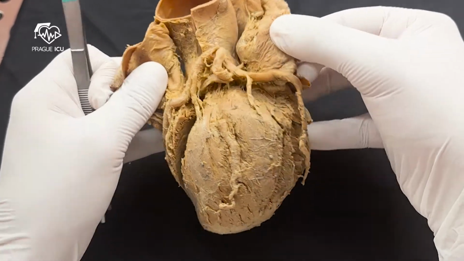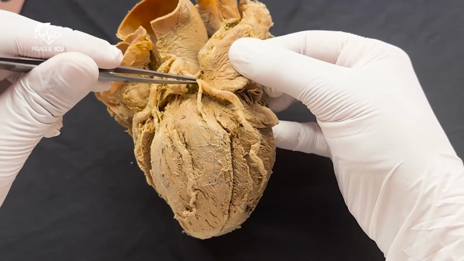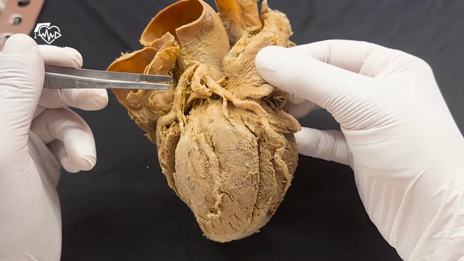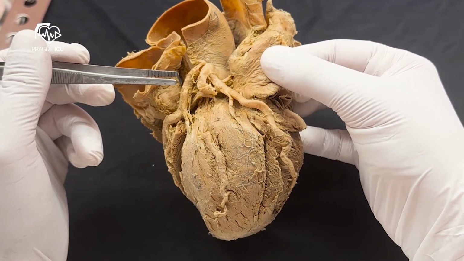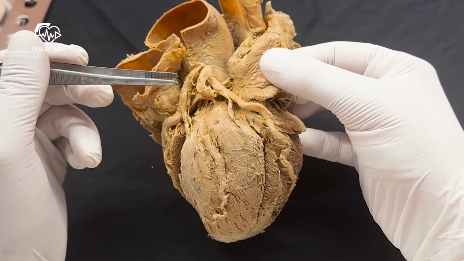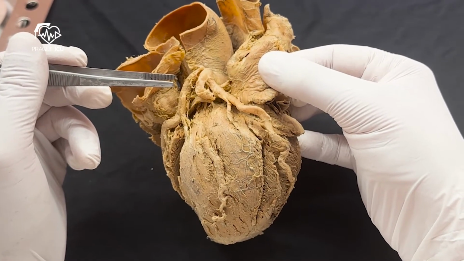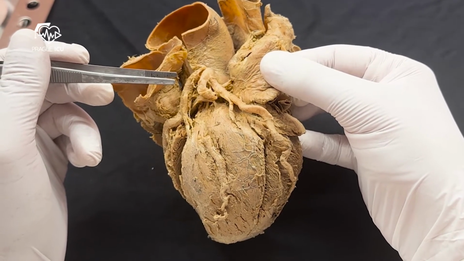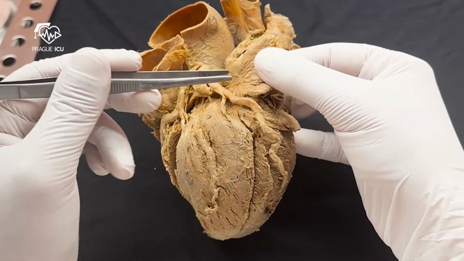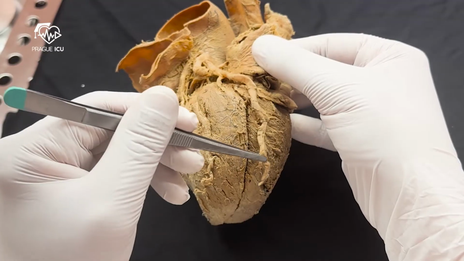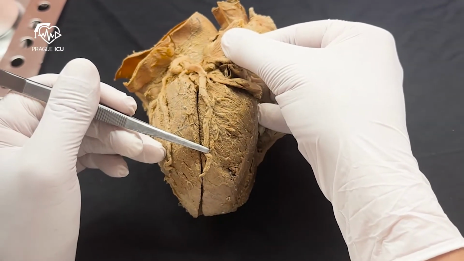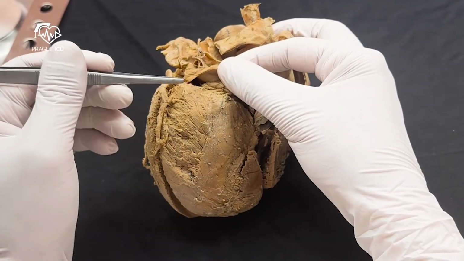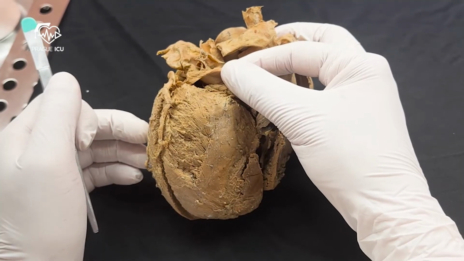The circumflex branch, the second main branch of the left coronary artery, runs in the coronary sulcus between the left auricle and the left ventricle and supplies the left atrium and ventricle. It gives anterior ventricular branches for the left atrium and ventricle, atrial branches for the left atrium, and the left marginal branch that supplies the lateral wall of the left ventricle. The terminal branch is called the left posterolateral branch, supplying the left part of the posterior wall of the left ventricle.